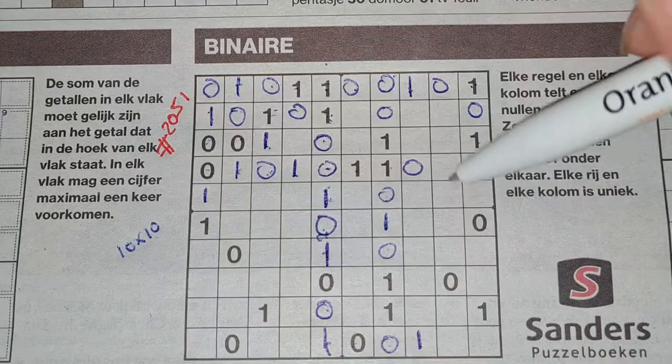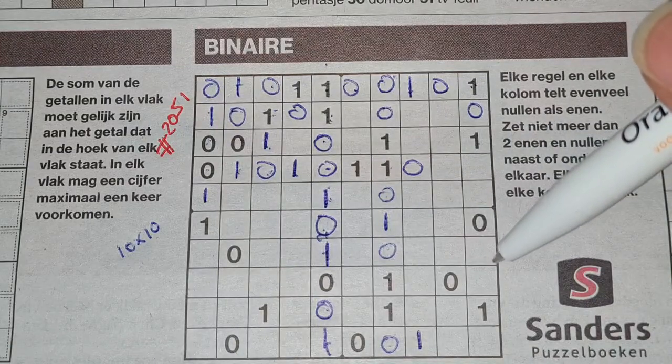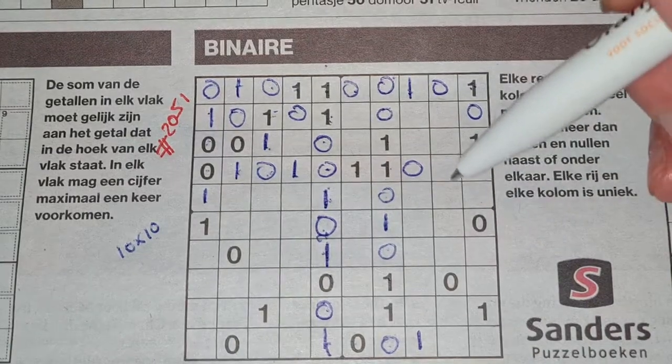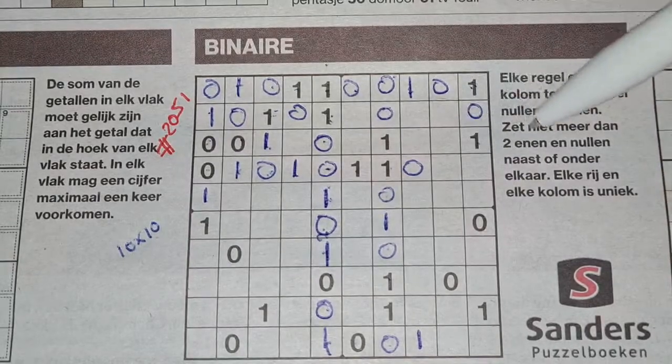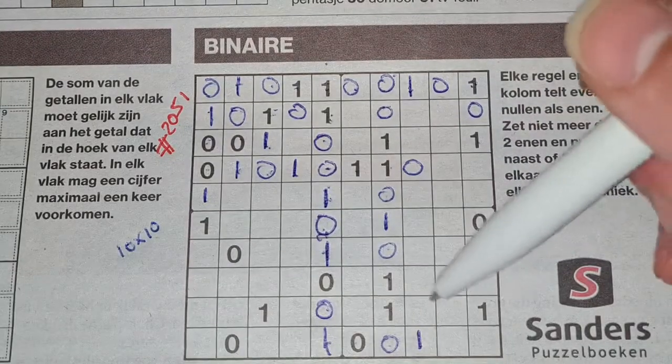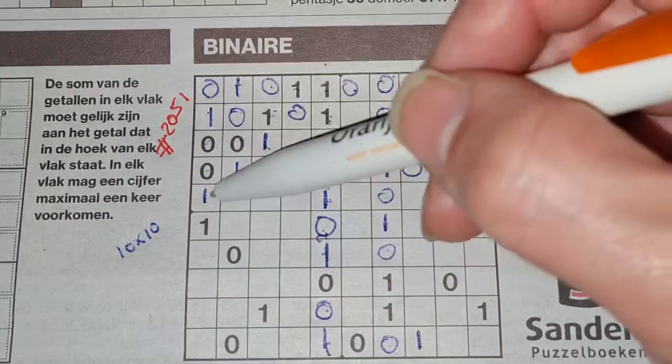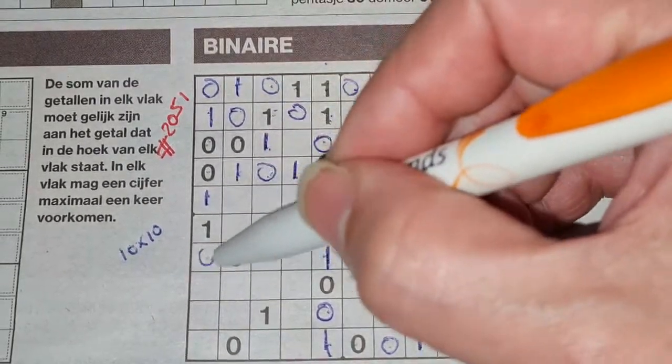Am I stuck? I do not know. But I cannot fill this further, so I need to look for doubles. Double one, here no, there no.